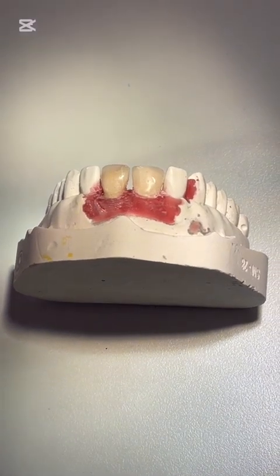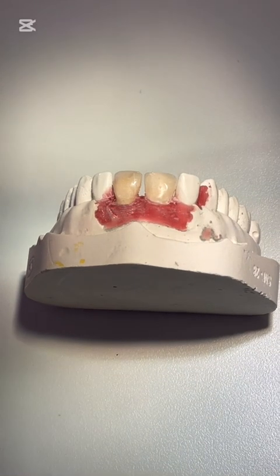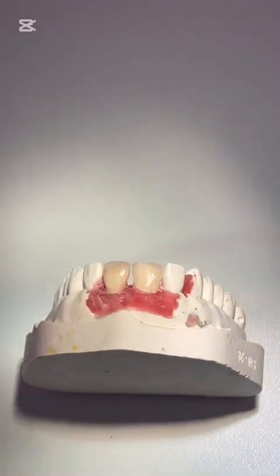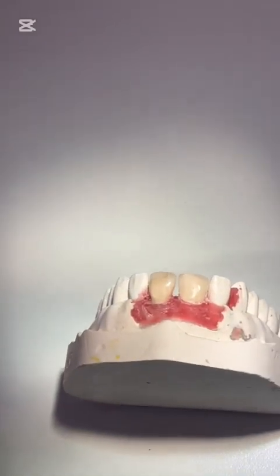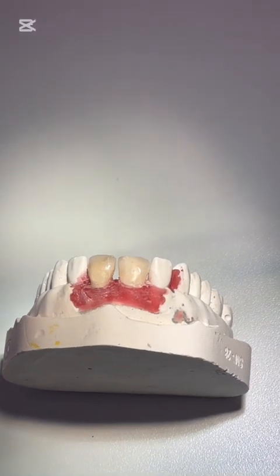You will find a lot of patients accepting cutting the teeth rather than orthodontic treatments for 2 years.